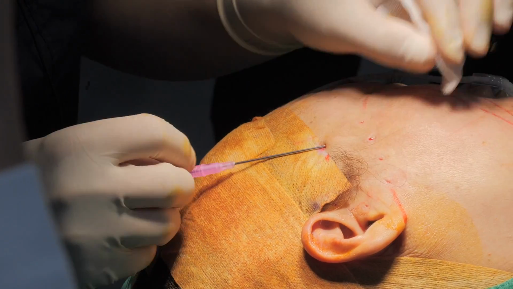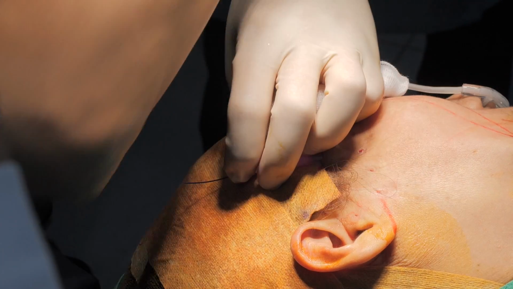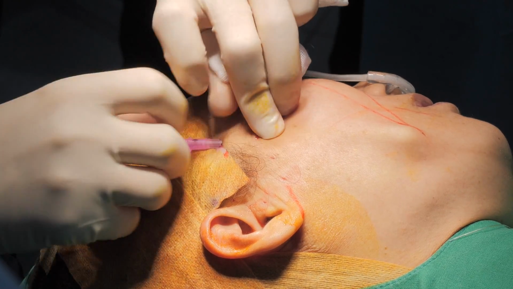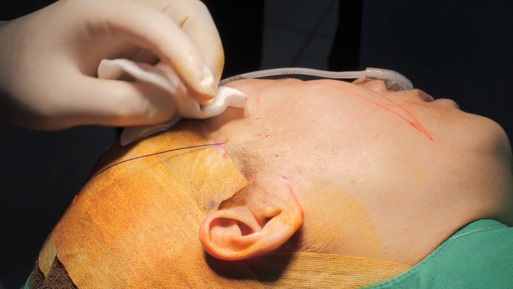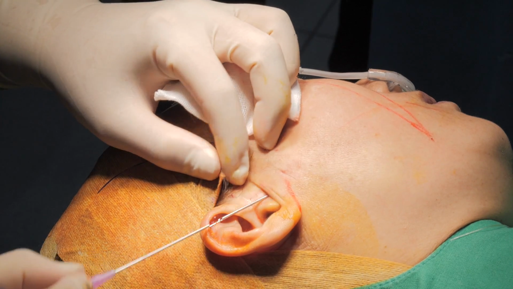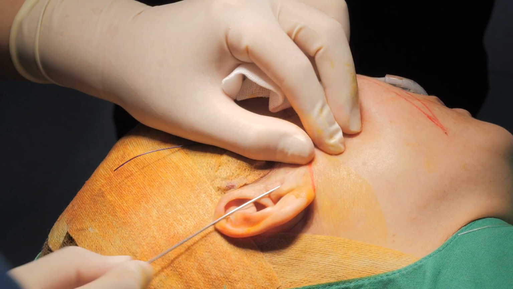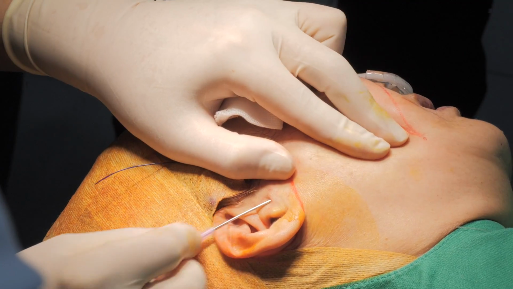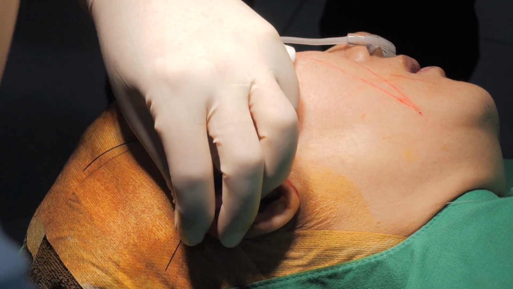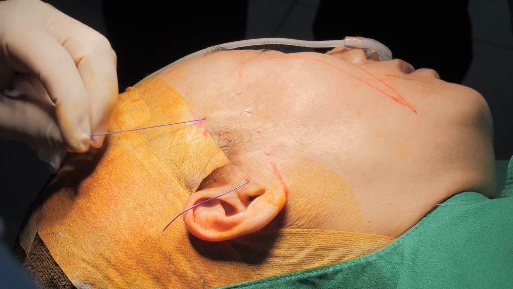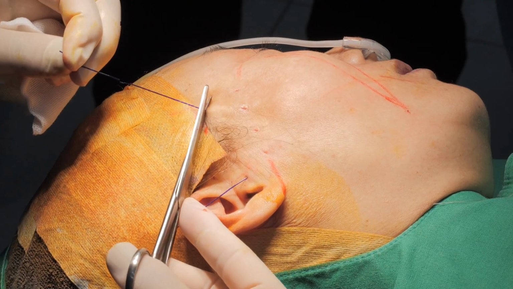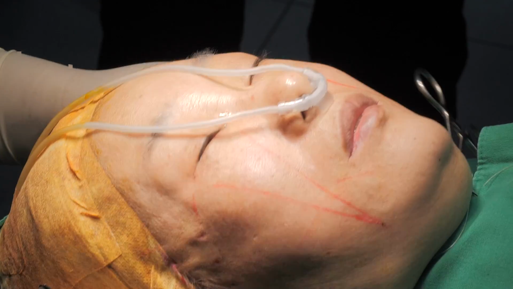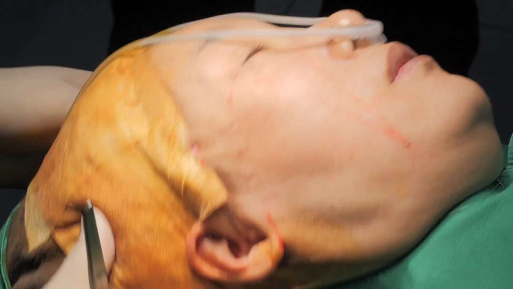I can insert the thread from the hairline to the jowl directly to correct the jowl. One more thread from the anterior point of the tragus. Not too deep, not too superficial. Actually, it's enough, but I will add more for the presentation.